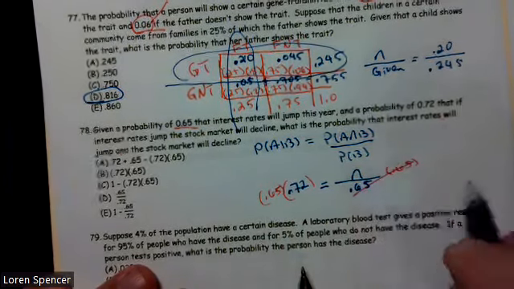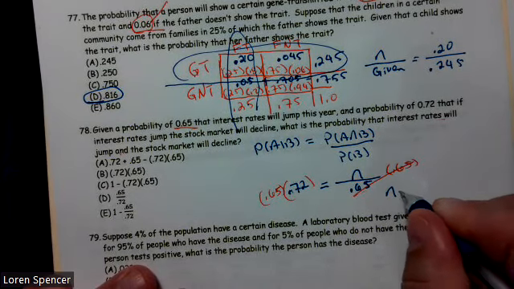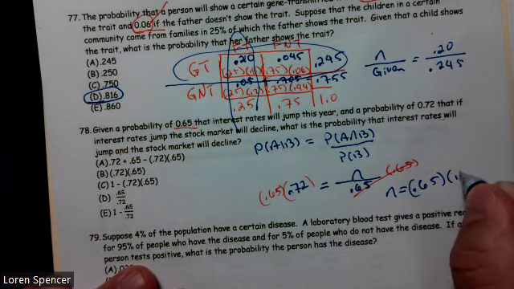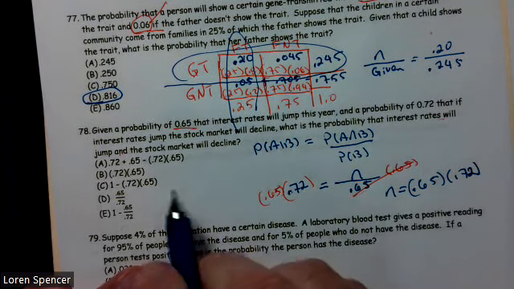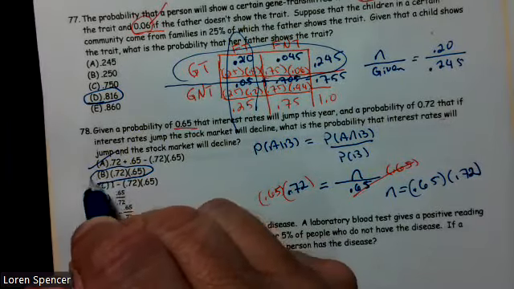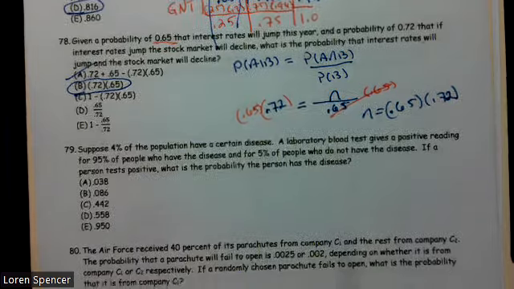This goes away, and I find out that my intersection equals 0.65 times 0.72. That's not this. Oh, there it is. All right, so the answer choice to number 78 is B.